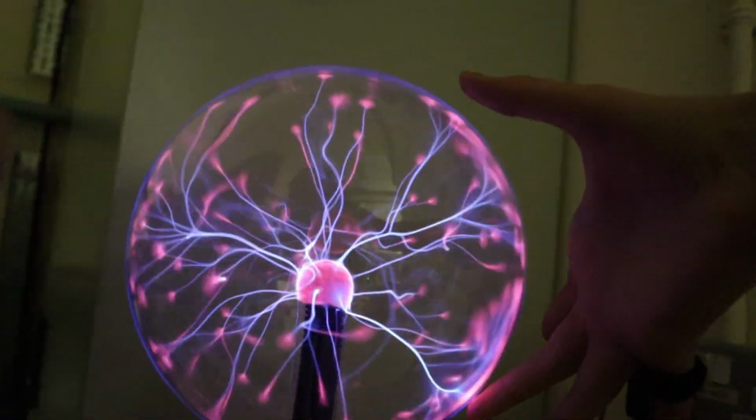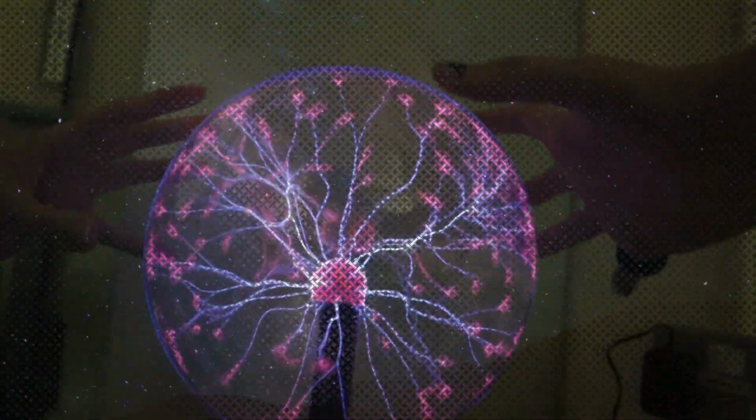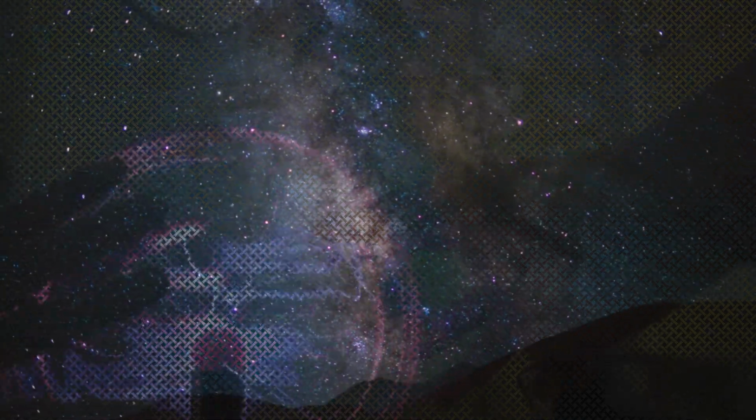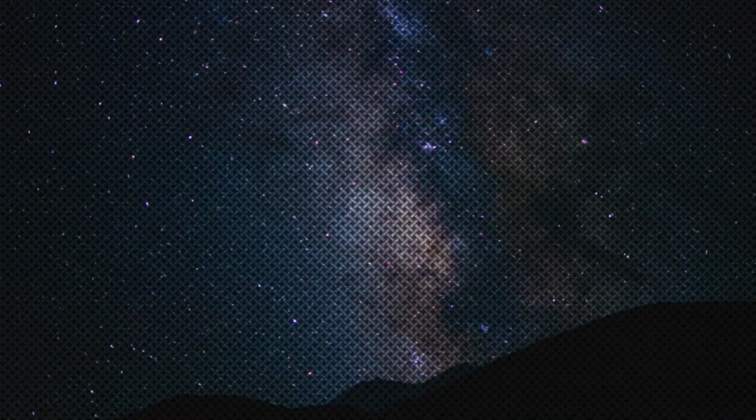Plasma is actually the most common form of matter in the universe, but it exists mostly in space. Here on Earth, the most common form of plasma we see is lightning.